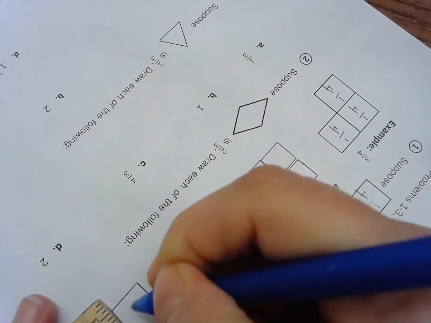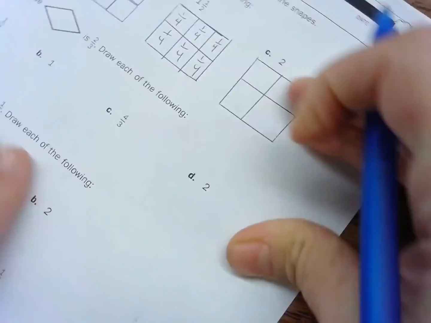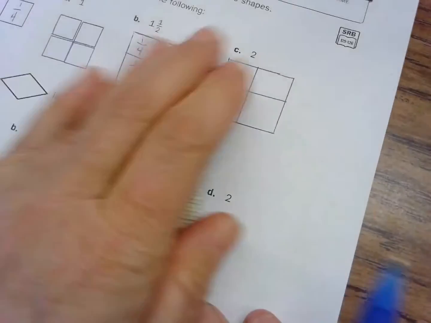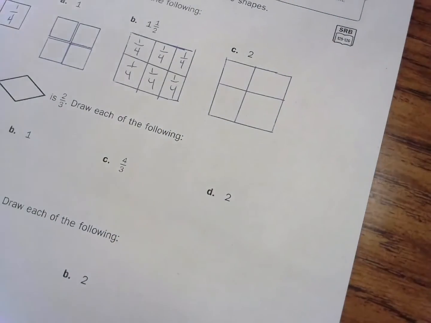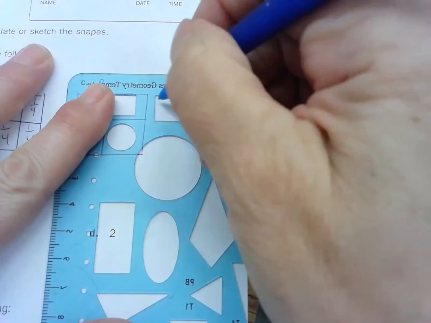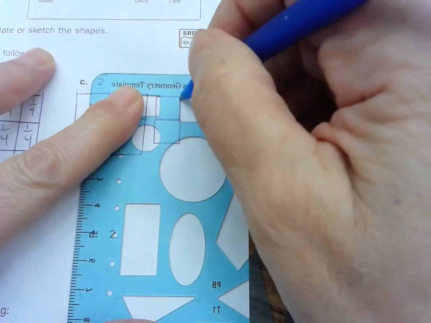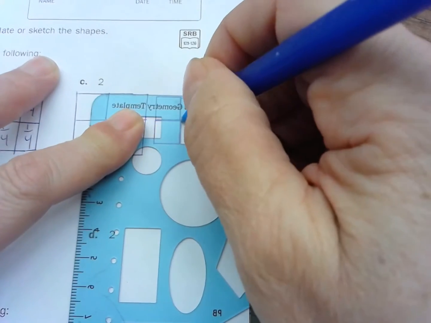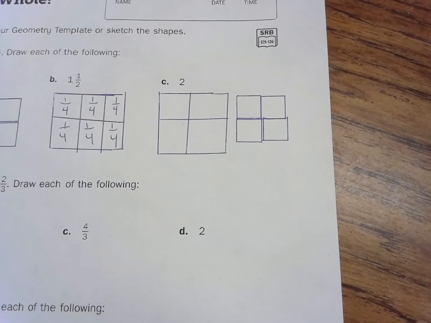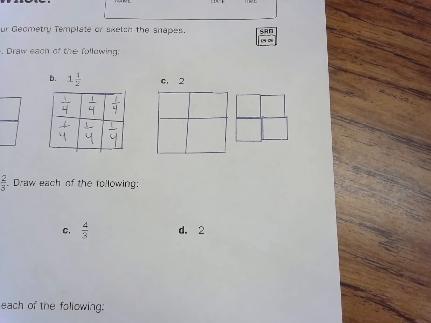Okay, like this. So that's 4 fourths, like that. I'm going to use the template again, guys, because I'm really not good at this without the template. The template makes it look nicer. 1, 2, 3, 4. There, like that. Okay? So that would be 2 because it's 8 fourths. 8 fourths equals 2. I keep on having to adjust that.